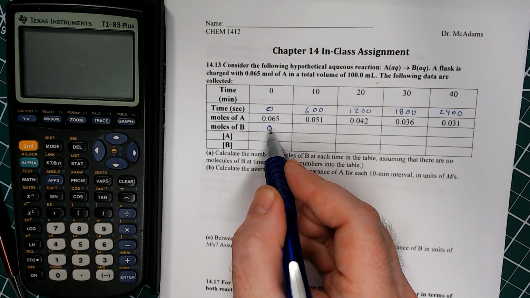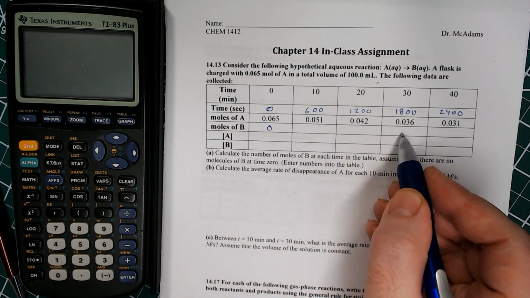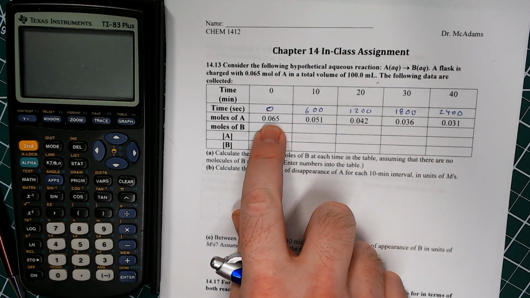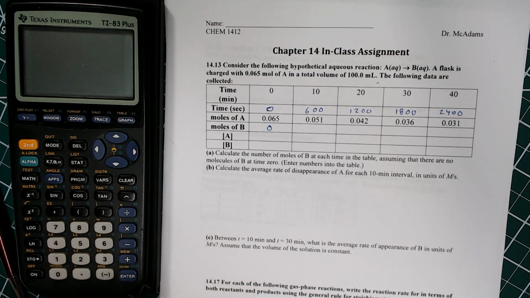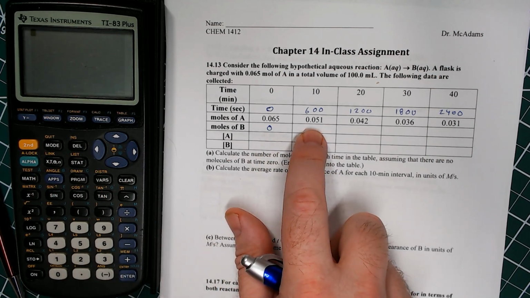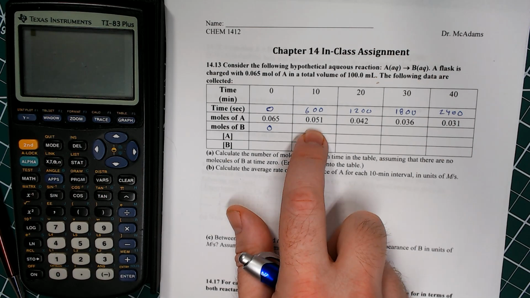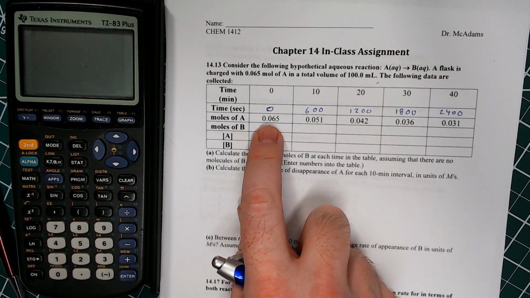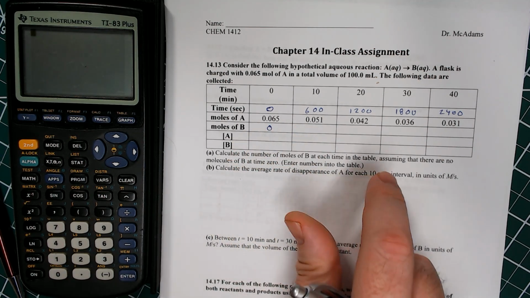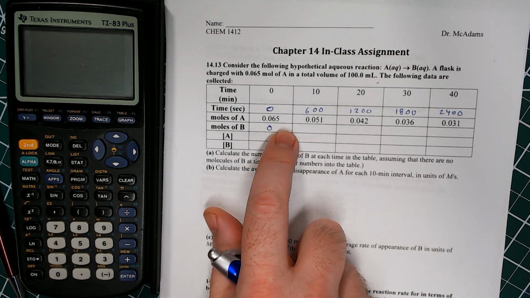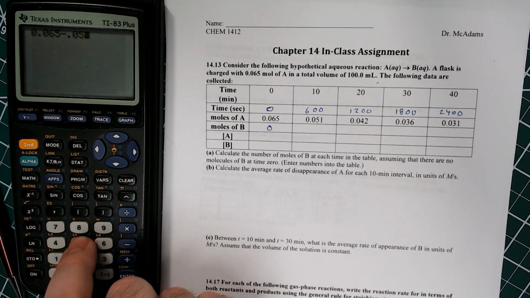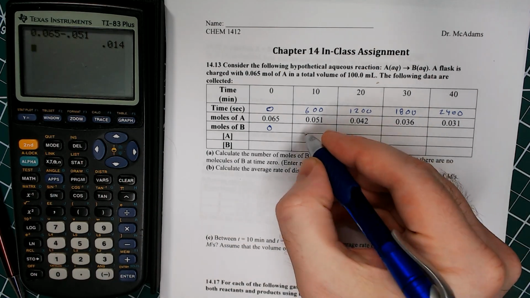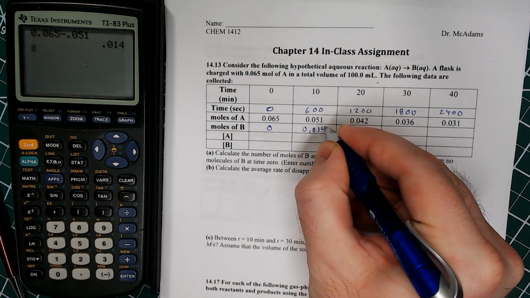And to get these numbers, we simply need to take the difference between where we started and where we ended on the moles of A, because to the extent that any A was used up, it was converted into B. So if we do 0.065 minus 0.051, we're going to get 0.014.